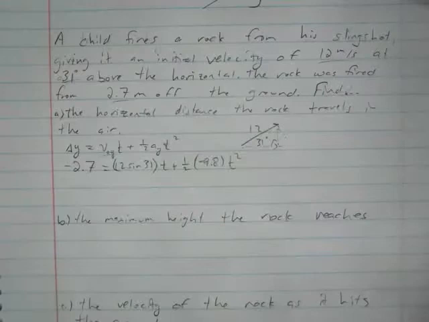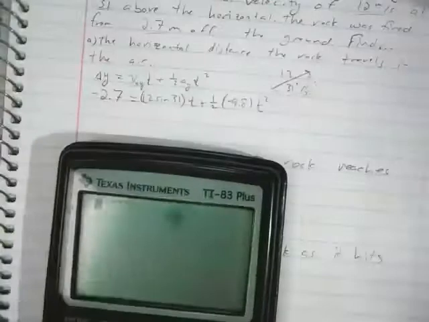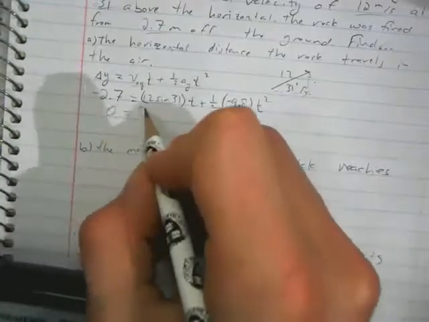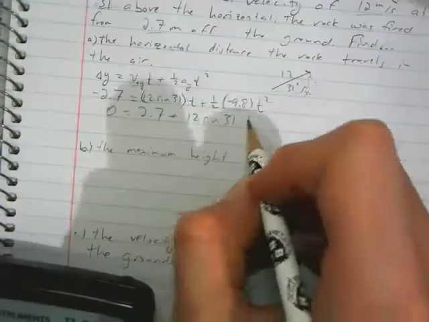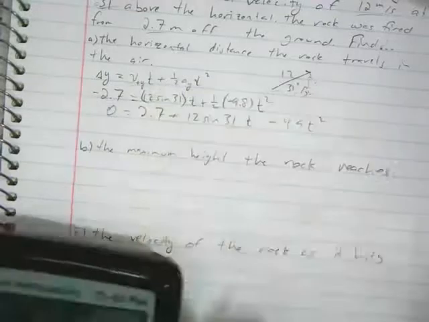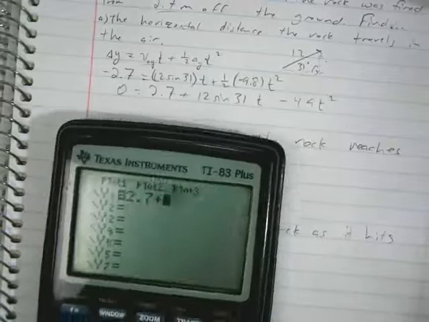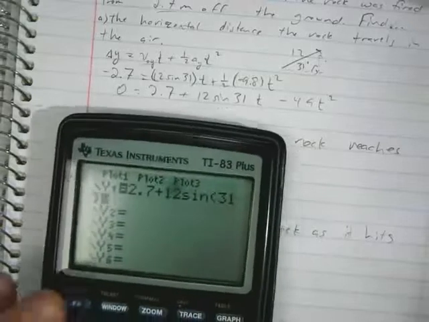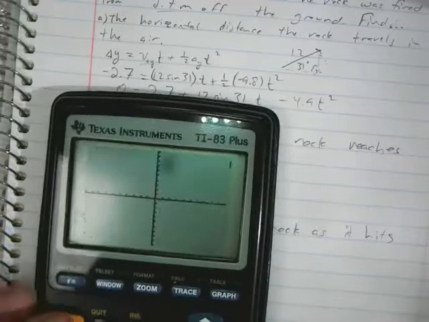And we can punch that into our calculator. We want to solve, get 0 on one side of our equation, so we move the 2.7 to the other side. And from there we can type it into the graph in our calculator. Half times 9.8 gets us 4.9 t squared. So into my graph I can type 2.7 plus 12 sine 31 times x minus 4.9 x squared. You can graph it and then find the time.